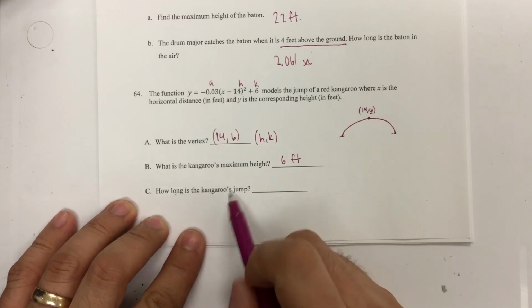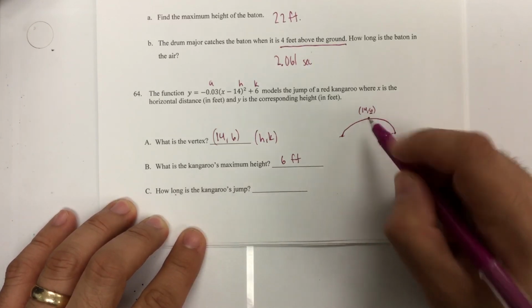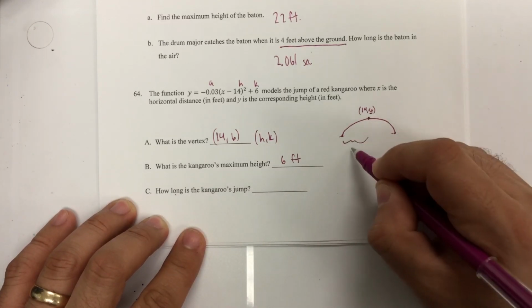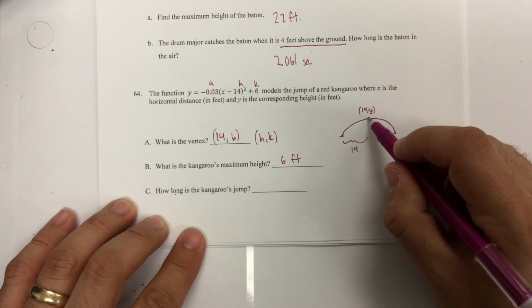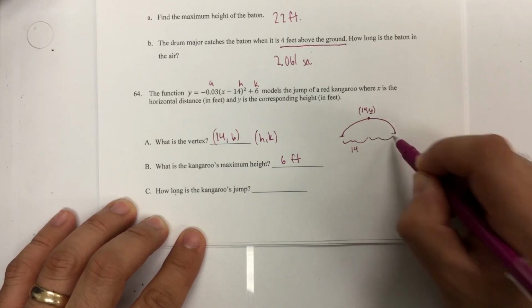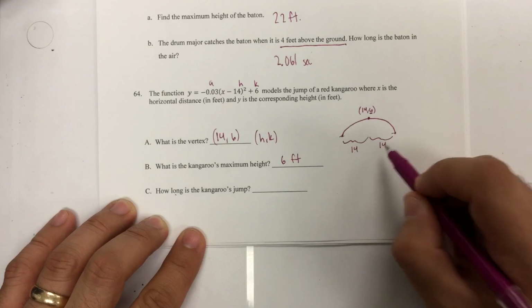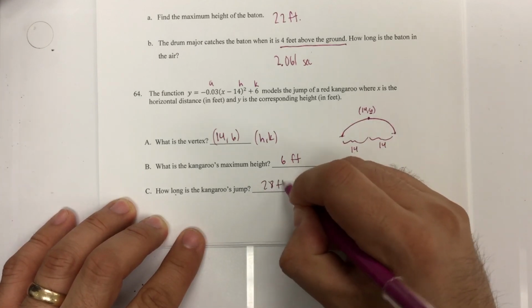And then how long is the kangaroo's jump? Well, think about this. This is the halfway point. So from here to here, the kangaroo jumped 14 feet. It's going to continue on that path and travel another 14 feet. So 14 plus 14 is 28 feet.